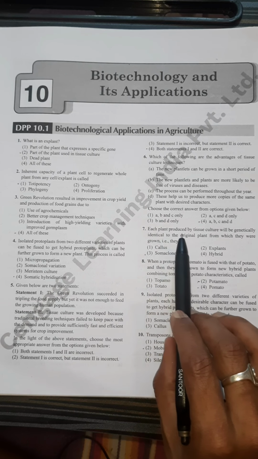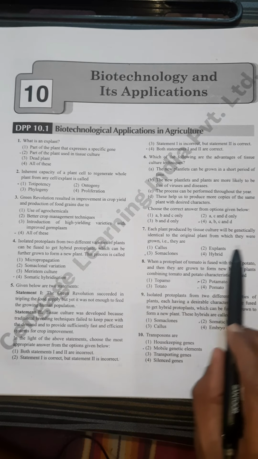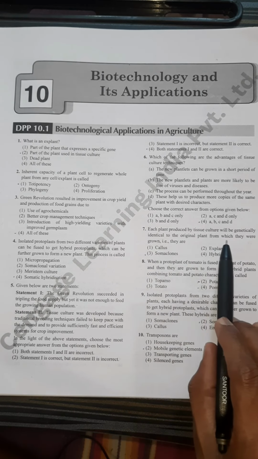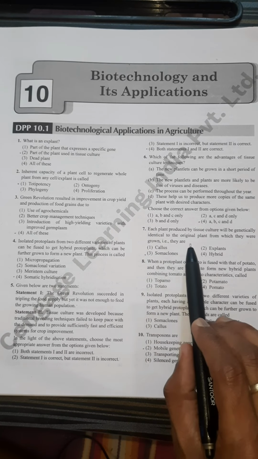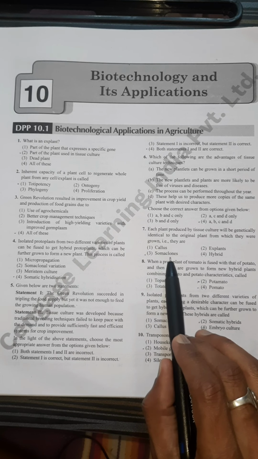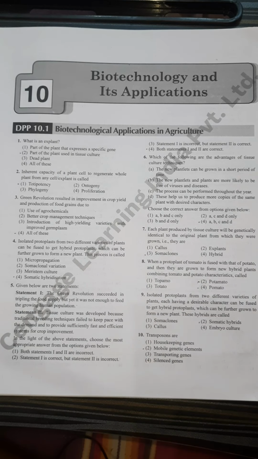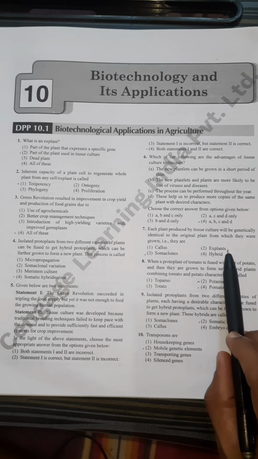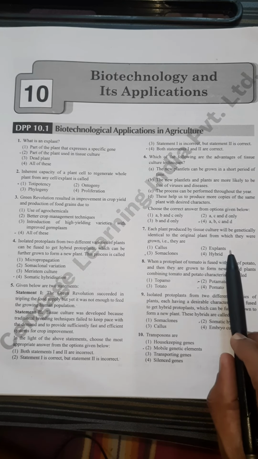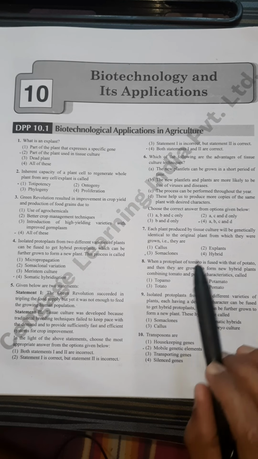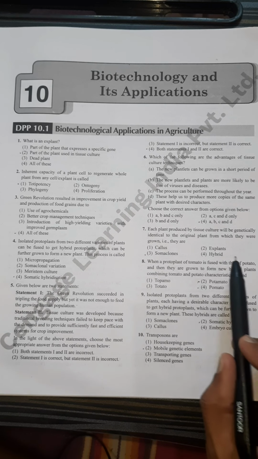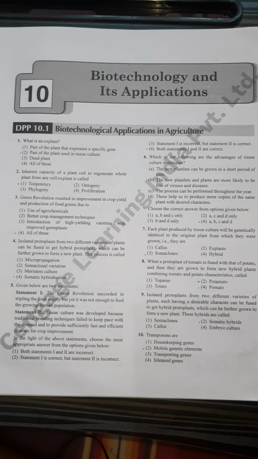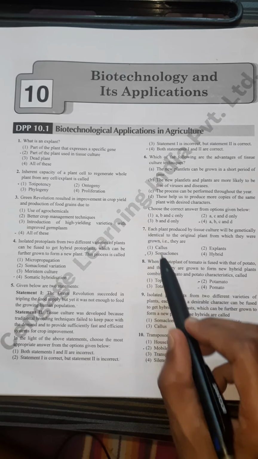Next question: each plant produced by tissue culture will be genetically identical to the original plant from which they were grown. Those plants are referred to as somaclones. Callus is an undifferentiated mass of cells. Explant is any plant part taken out from the plant and used during tissue culture. It's already discussed. Hybrid is an individual expressing a mixture of characters. For this, the third option is correct.